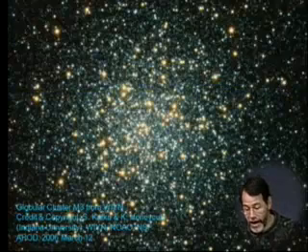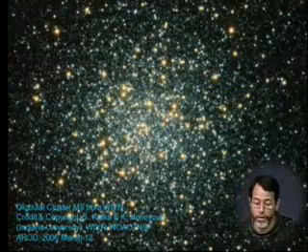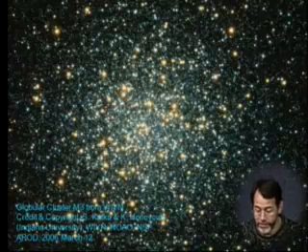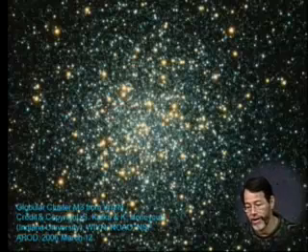Okay, this is a globular cluster of stars. These were formed when the Milky Way formed, but they're not confined to the disk of our galaxy. Unlike open clusters, as I said before, globular clusters are not confined. But they helped us determine that our galaxy was not alone.